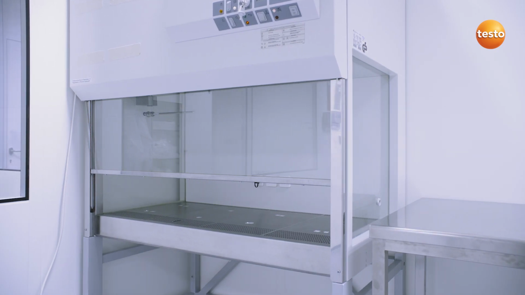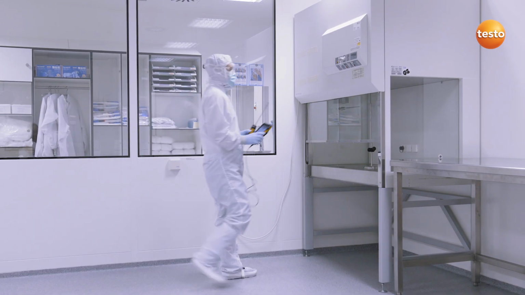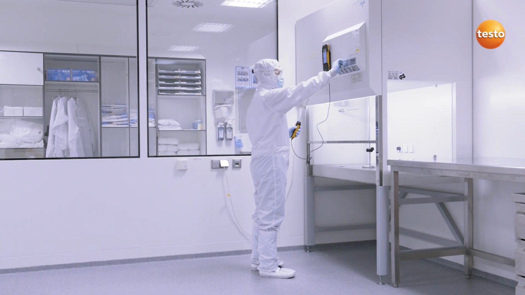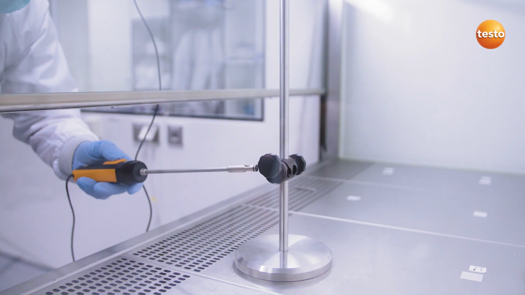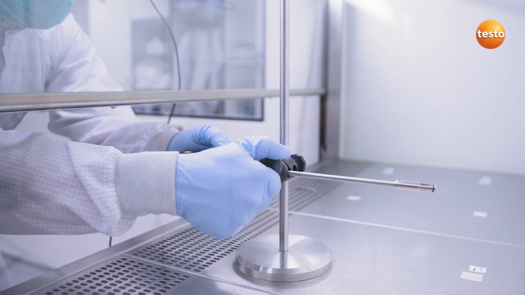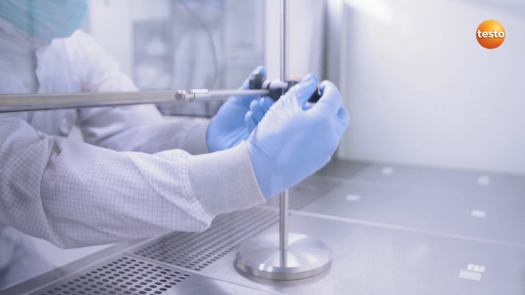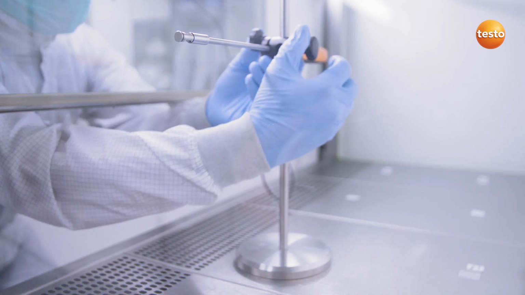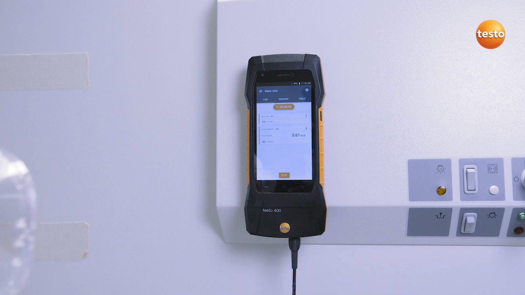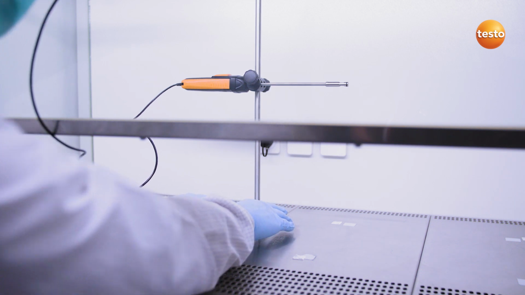Next, we measure the flow velocity in a workbench according to norm EN 12469 in order to ensure its functionality with regard to product and personal protection. For this purpose, we use the fume cupboard probe, which is ideally attached to a small tripod. We measure for 60 seconds each at 8 different measurement points in order to determine the mean displacement flow in the workbench.